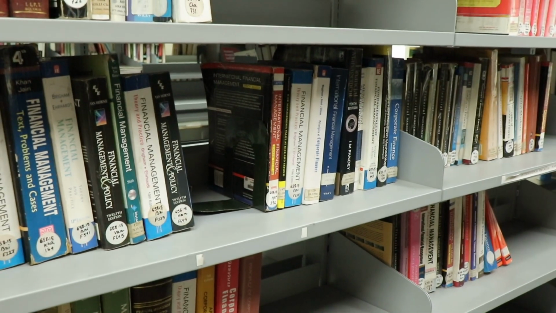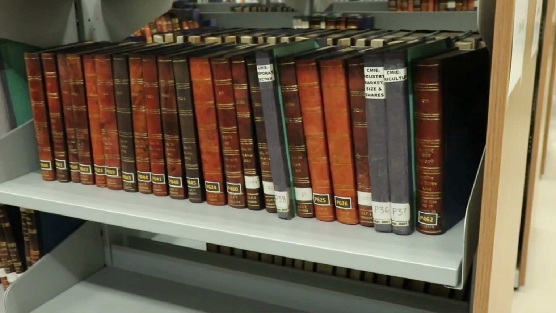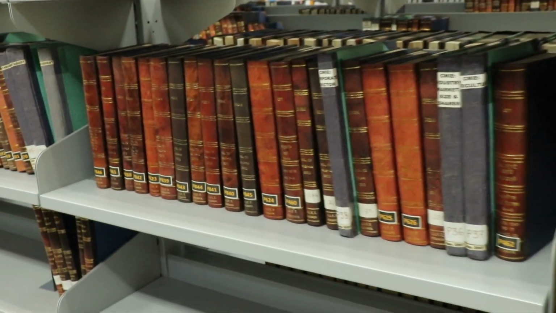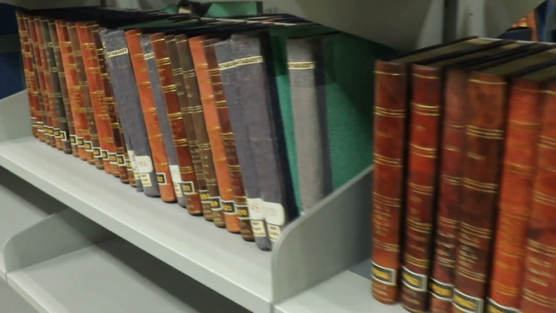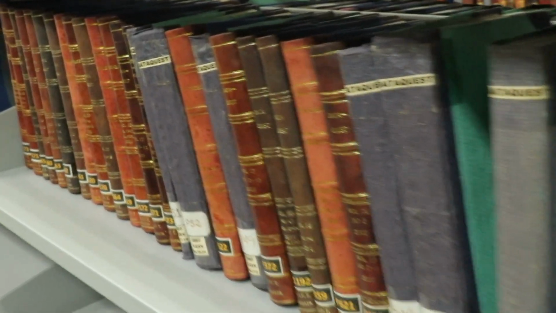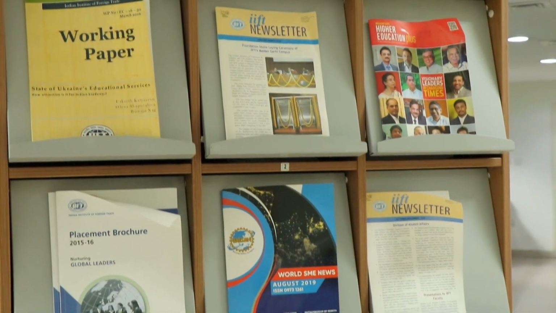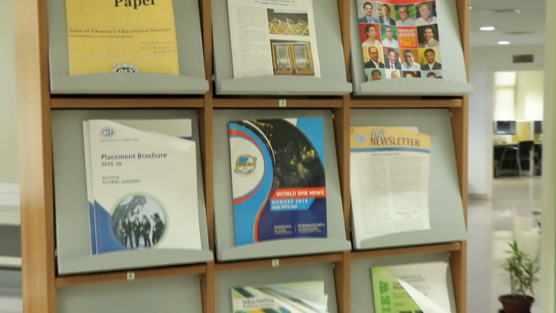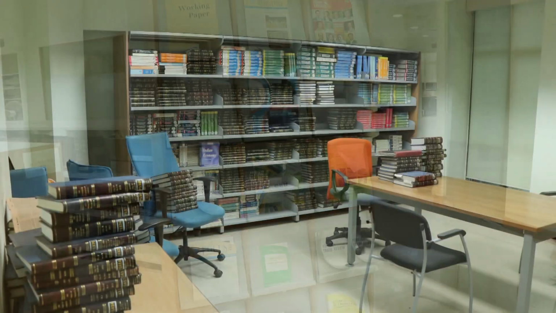The library also subscribes to online databases so that the students are not deprived of any opportunity to access knowledge resources. We have trade databases, which include databases for journals and also trade databases.